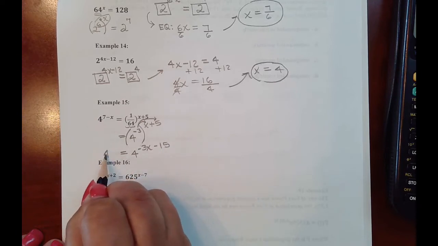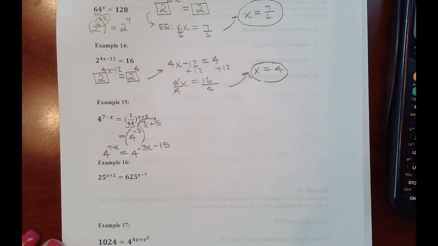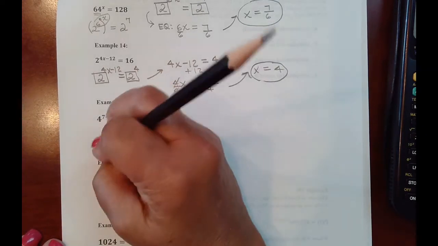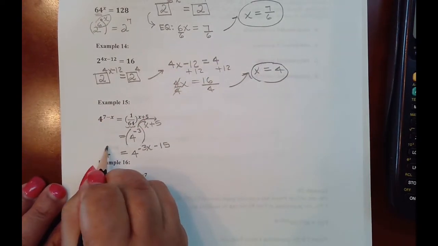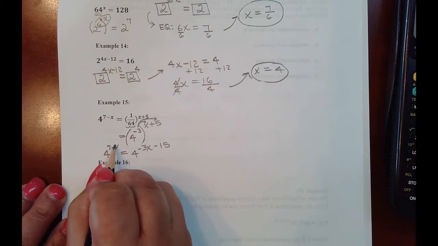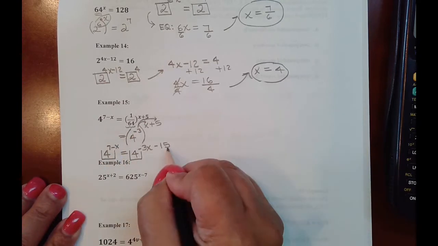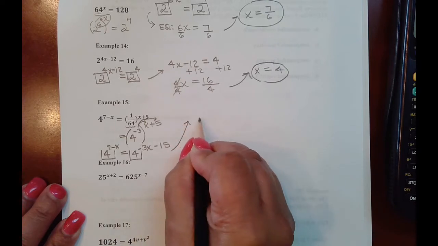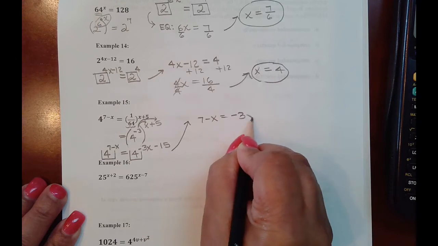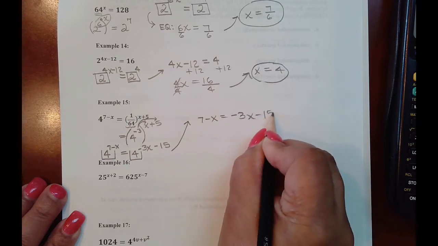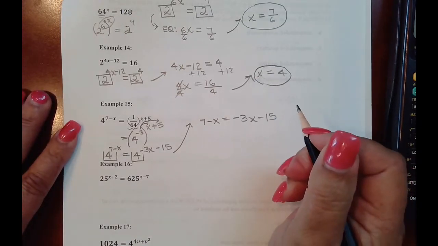Whereas what's on the left side just stayed the same the whole time. I haven't done anything to it, but I now have the bases matching. So this will be 7 minus x. Okay, so note that those bases match, and once I get to that point, I can work just with the exponents. Okay, that brings me to this equation, and then I'm going to solve for x.